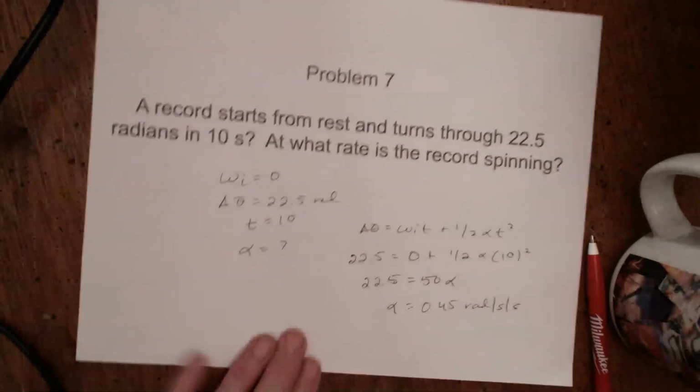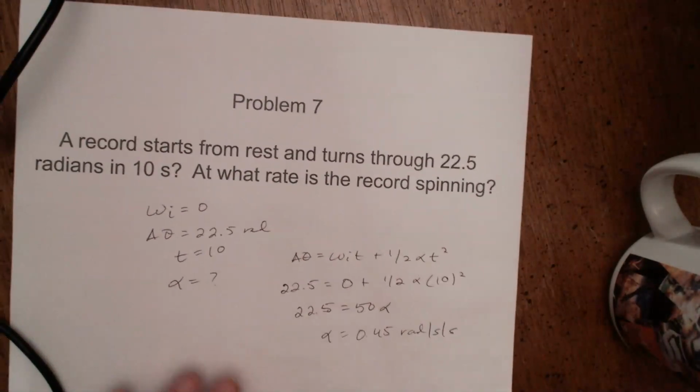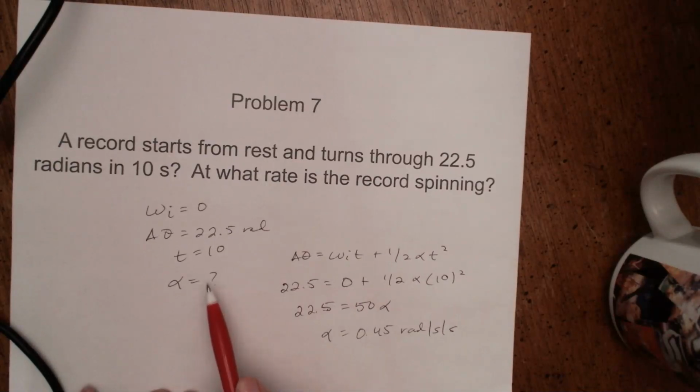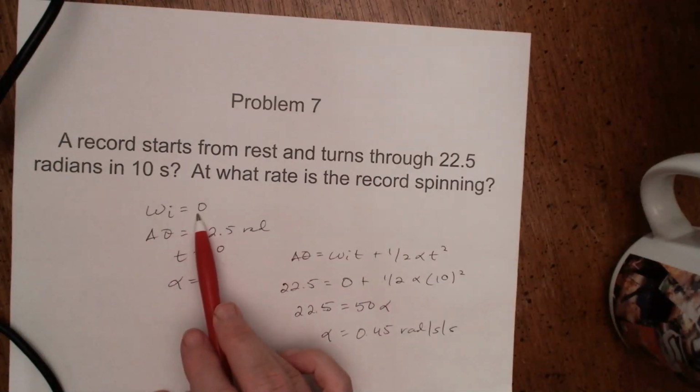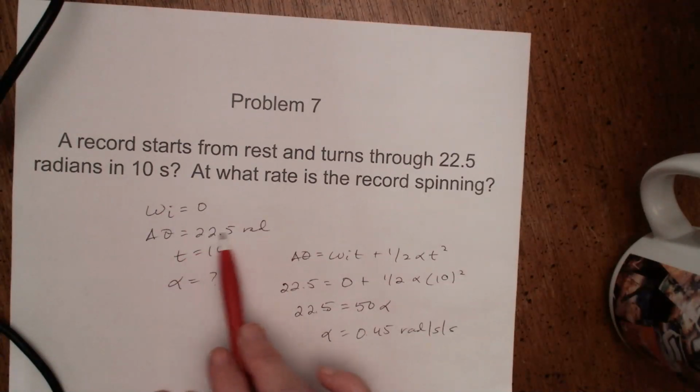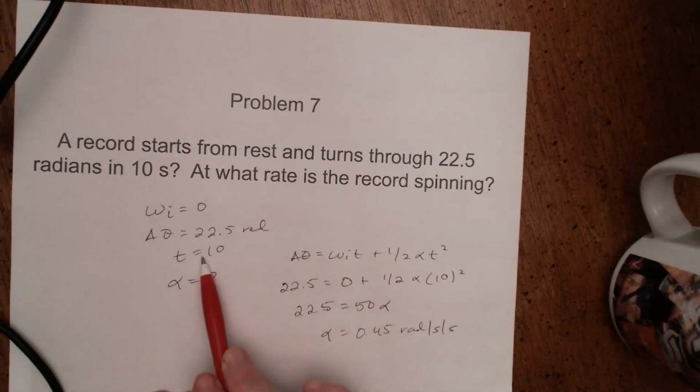Okay, and then last one. I can get all these in one video. A record starts from rest and turns through 22.5 radians in 10 seconds. At what rate is the record spinning? So it starts from rest, initial velocity 0, displacement 22.5 radians in 10 seconds.